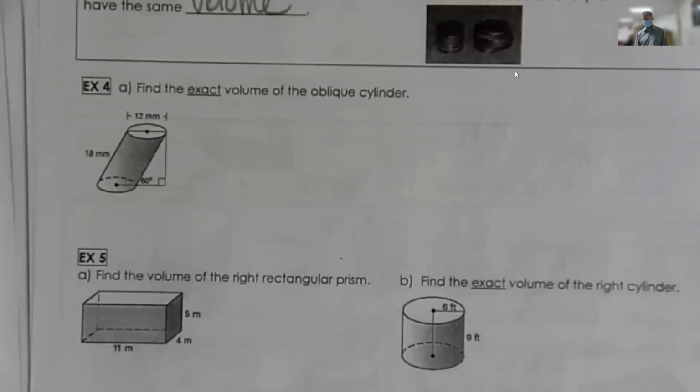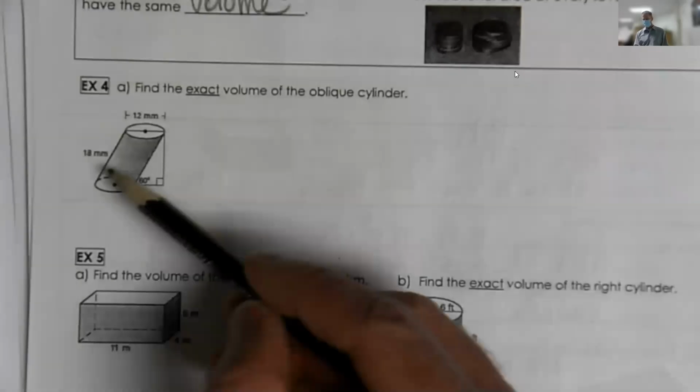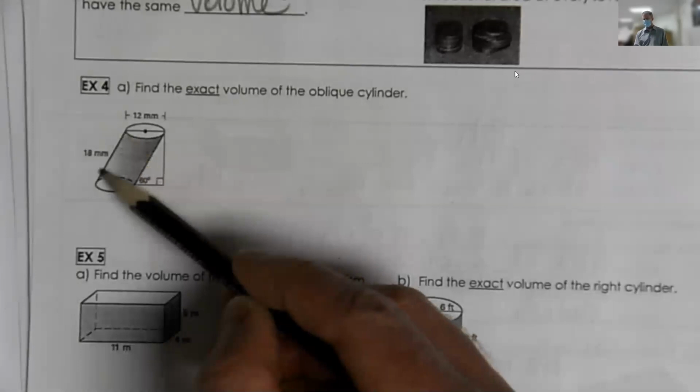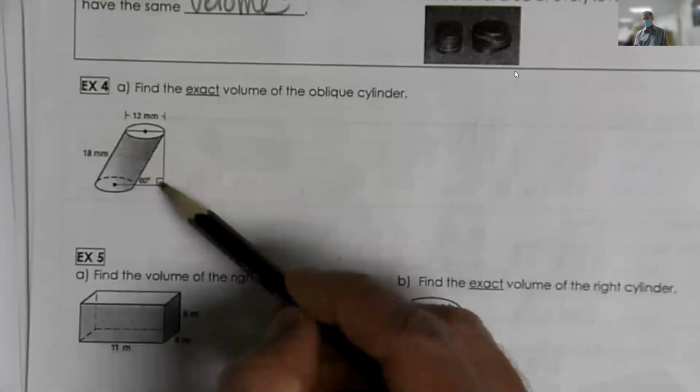So what we need to do in these cases, this is the slant height. We need to know what the actual height is, the perpendicular height.